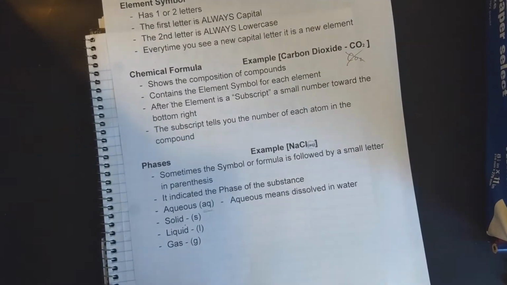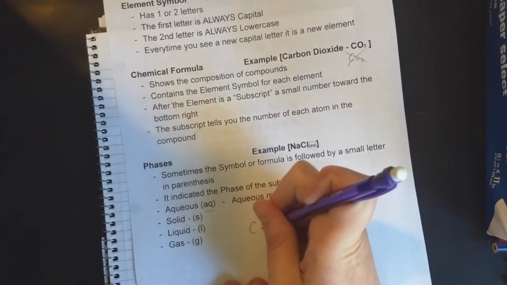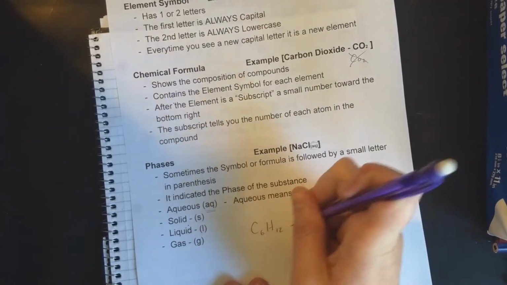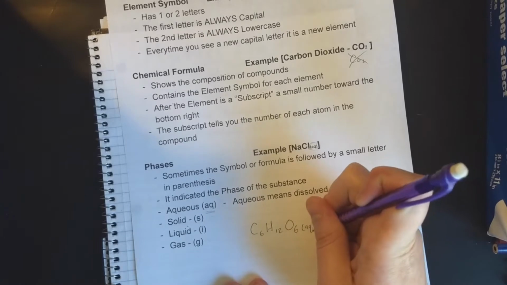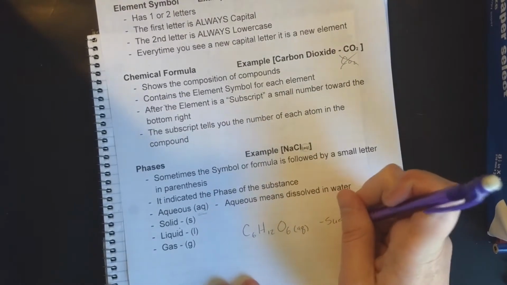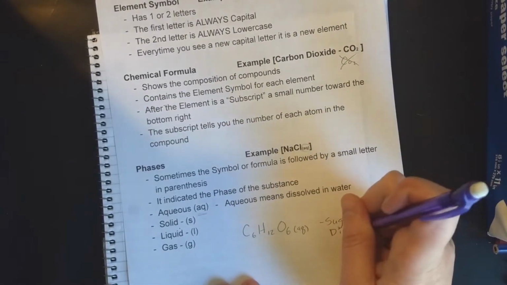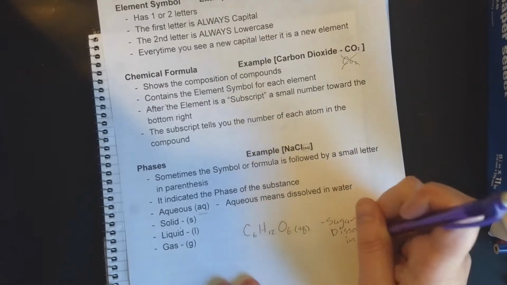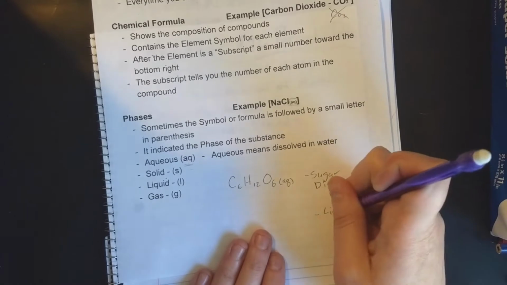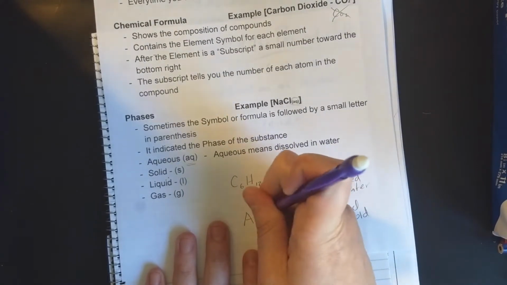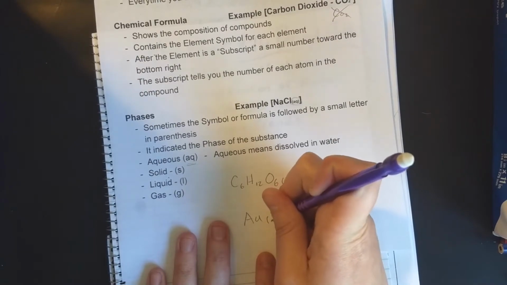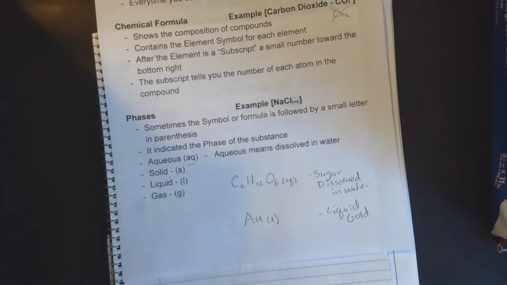So let's say I dissolved sugar in water, I would write C6H12O6, and if it's dissolved in water, I'll put a little AQ. So this is sugar dissolved in water. Or if I had liquid gold, so I melted gold, I would write Au for gold, and then a little parenthesis, I'd write an L to show that it's a liquid. Okay?